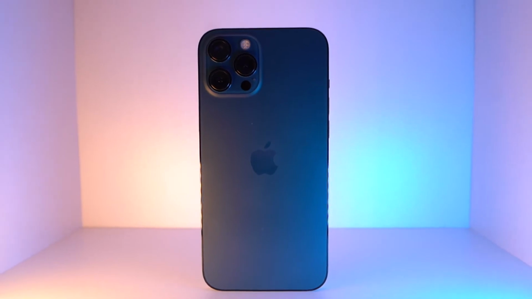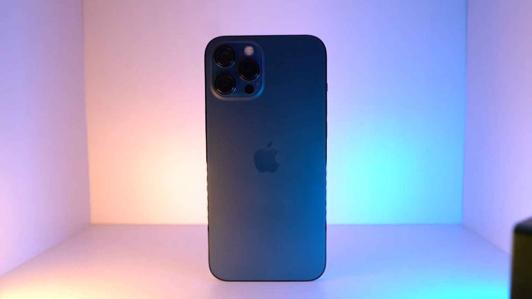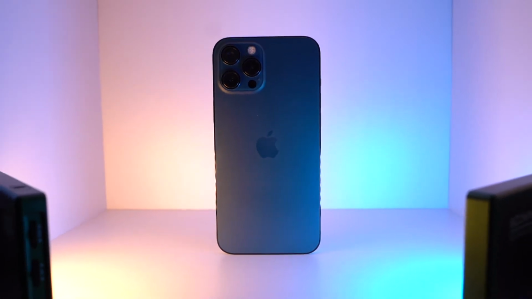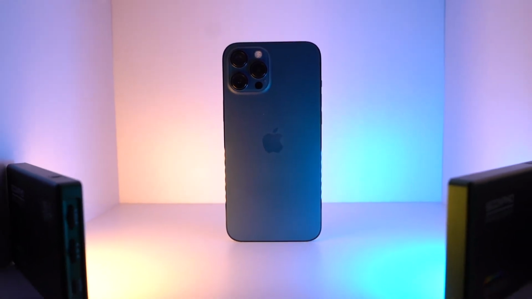Alright, so the footage with this lens just looks absolutely beautiful. Combined with the iPhone 12 Pro Max, I mean, the videos just look awesome. I really do enjoy using this lens, but there are a couple of things I have to point out. So first of all, you are able to use this lens, in this particular case with the iPhone 12 Pro Max, on the telephoto lens.